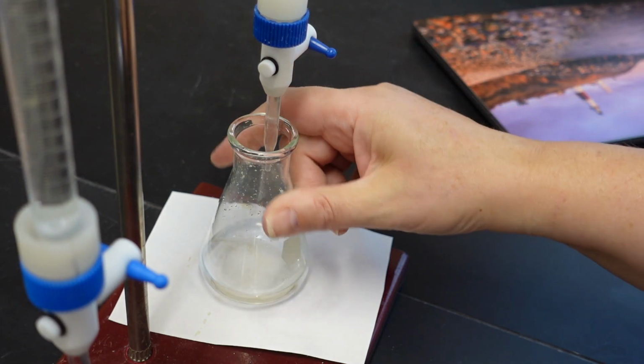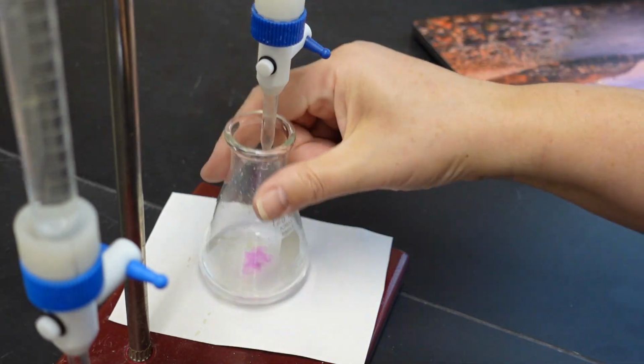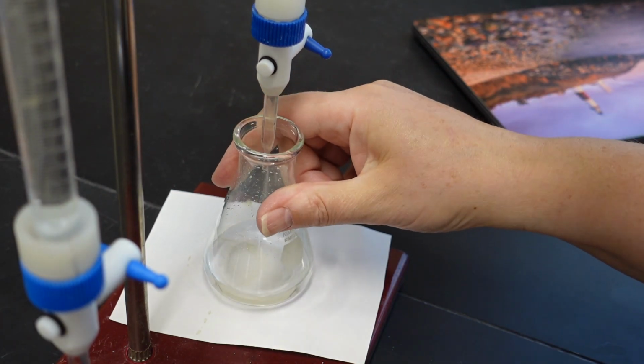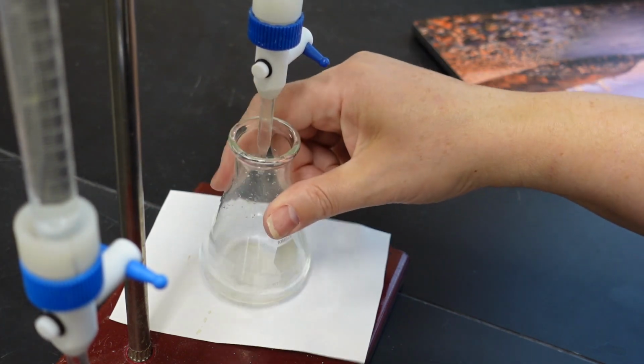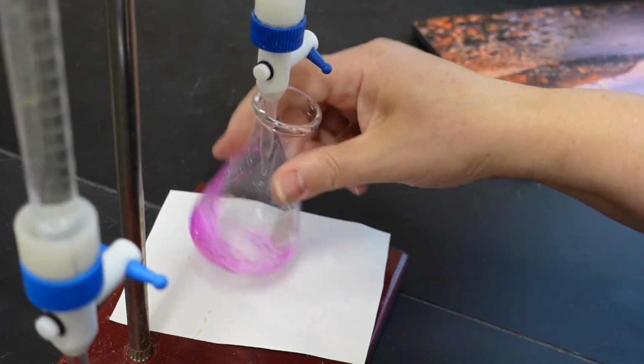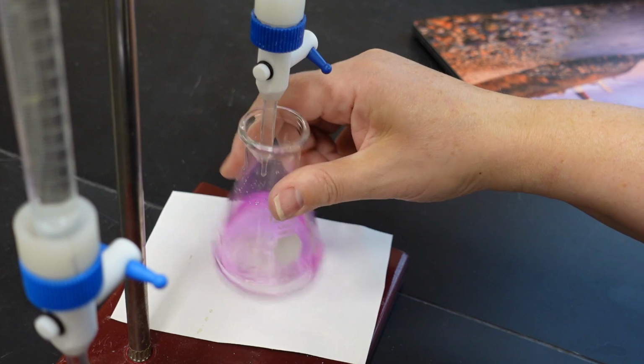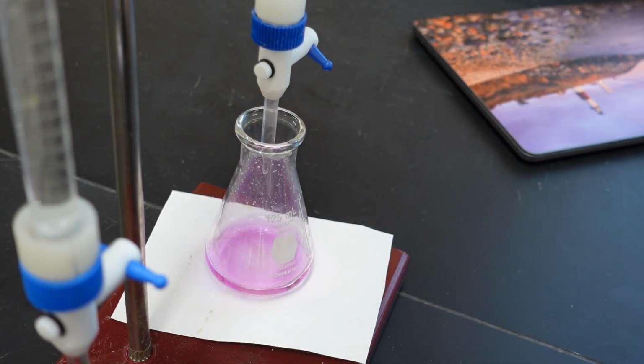Uh-oh, we are very close now to the point where 1 drop will make the difference between clear and pink. And there we are. That is the end point for our first trial.